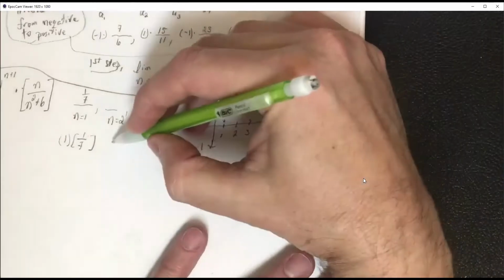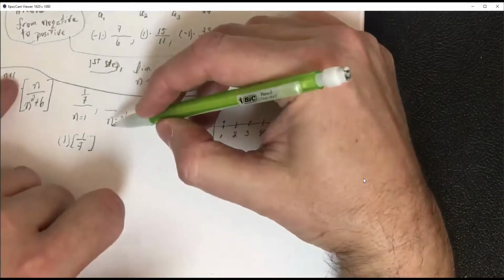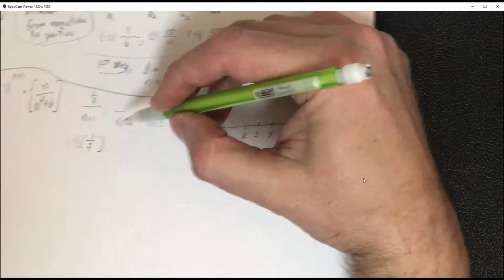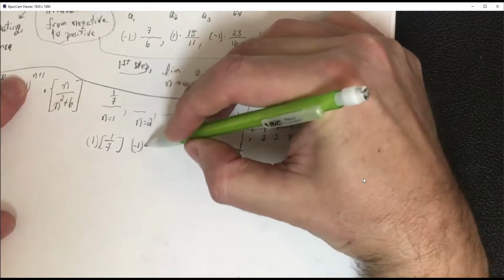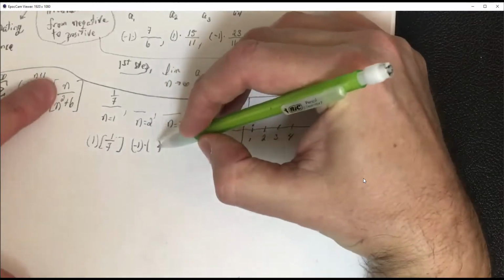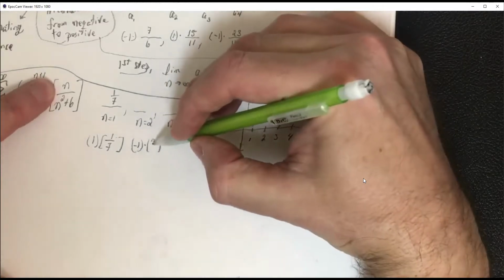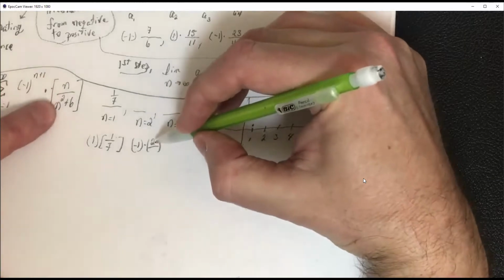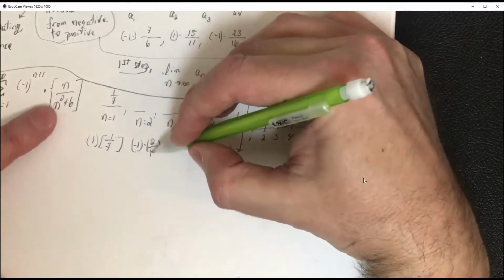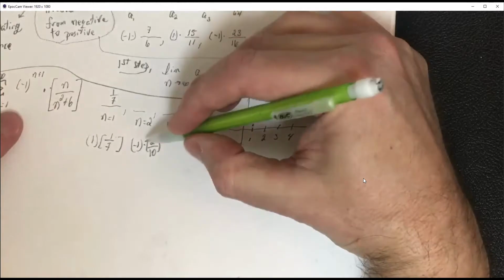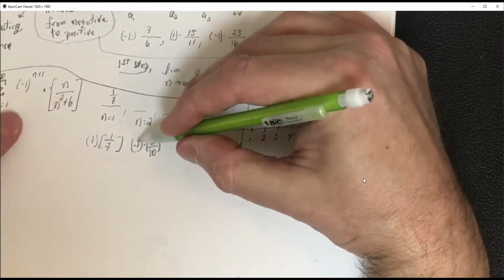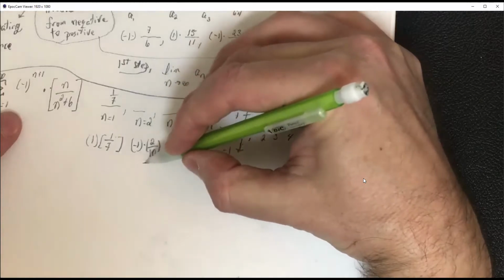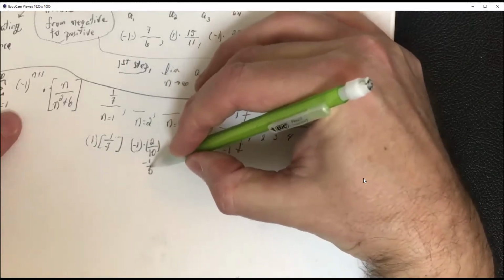About the next term. When n equals 2, 2 plus 1 is 3. -1 cubed is -1, times 2 over 2 squared plus 6. 2 squared is 4, and 4 plus 6 is 10. -1 is the alternating part, it's negative this time. And 2/10 reduces to -1/5.